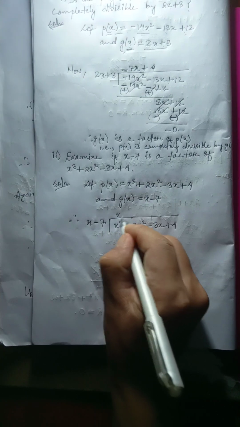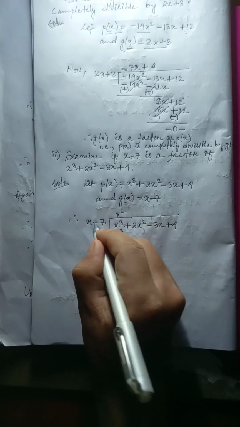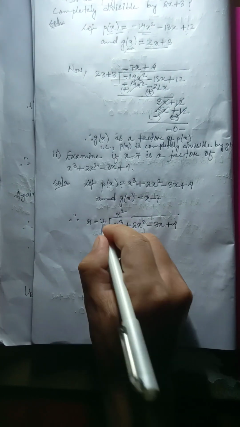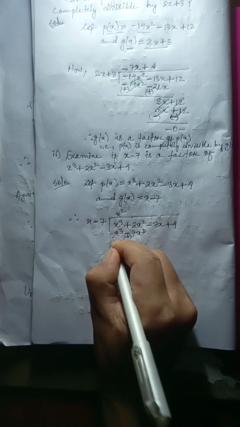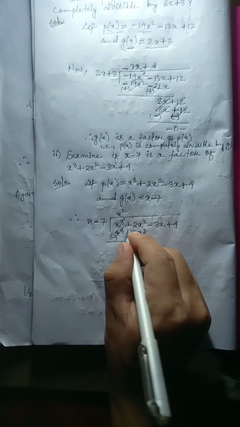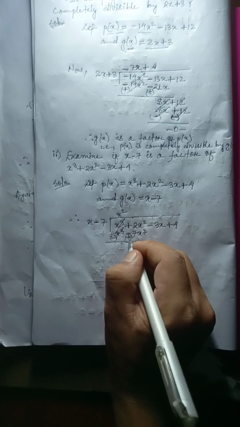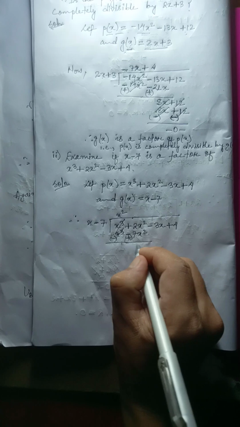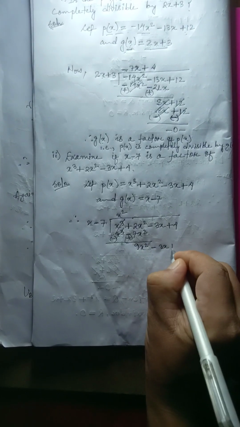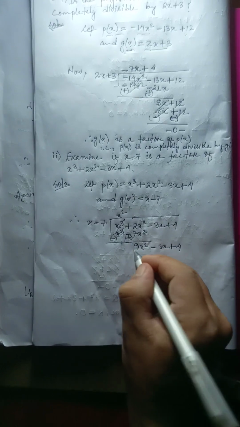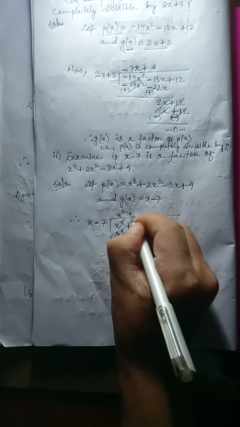x into x squared is x cubed. Minus into plus is minus, 7 into x squared is 7x squared. As we have minus here, it should be plus. As we have plus, it should be minus. Let us cut these two, and after that we have plus and plus. Plus into plus will be plus. 7 plus 3 is how much? It is 9. 9x squared minus 3x plus 4. We have plus, let us put plus here again. Plus into plus will be plus.